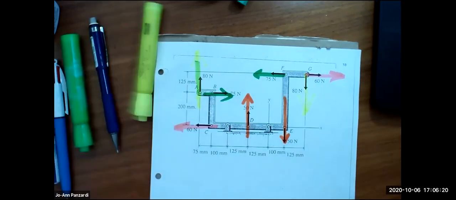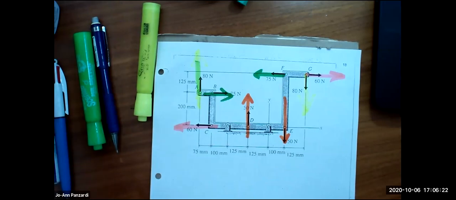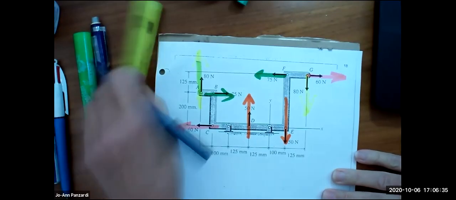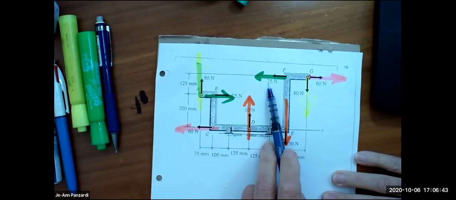Okay. Are there any other forces here? Where, Elizabeth, do you see any other forces? I can't see. It's still blurry for me. Okay, I'll just skip you. Eric, any other forces? Yeah, the 75 Newton force at F and the 60 Newton force at G. We already got them.